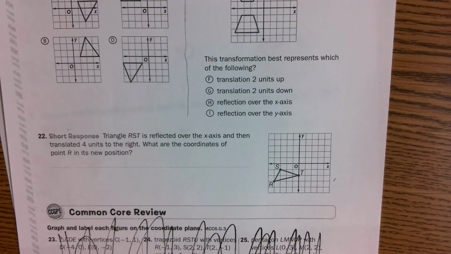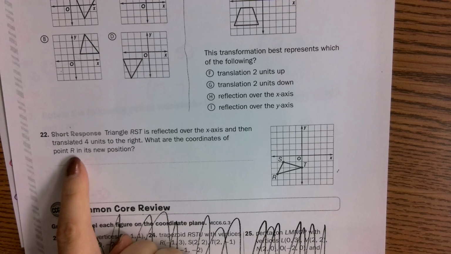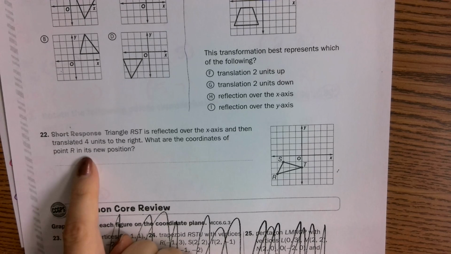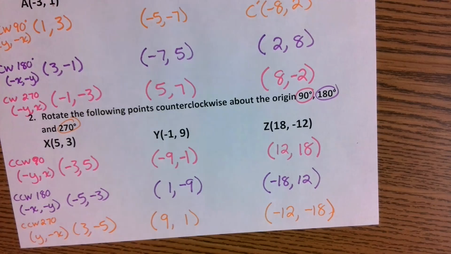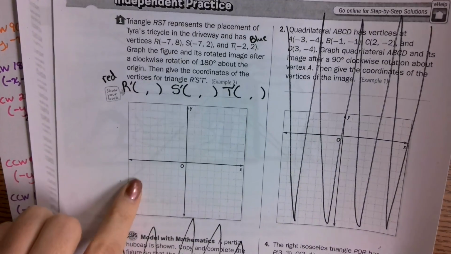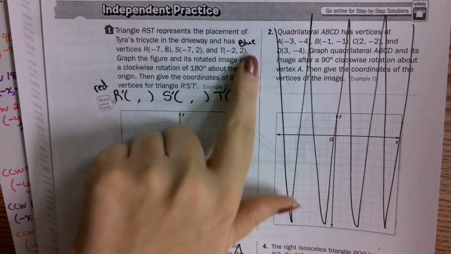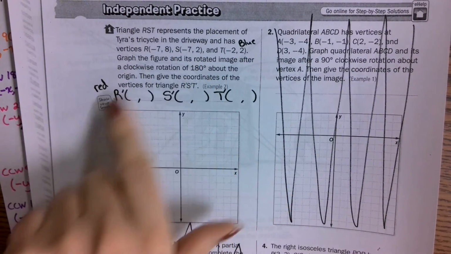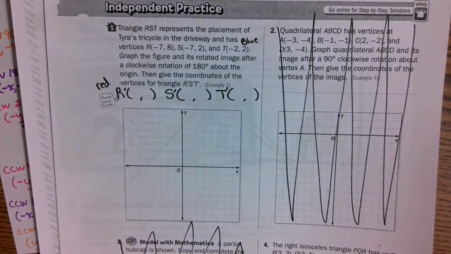For 22, you are only going to be finding the coordinates for point R. You're just finding the new coordinates for point R. And then I've skipped all of the Common Core review. Then we go on to our rotations. For the rotation, I'm just having you do one of the graphing ones. And you, again, graph the original points in blue and the new points in red.